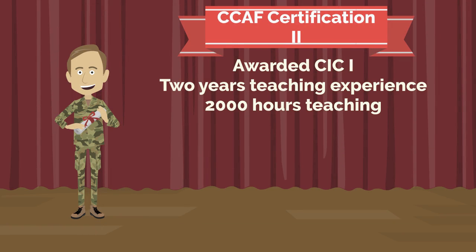At this point, with the added experience and knowledge, the instructor should now have met the requirements for CIC Level 2. To be awarded with this certification, the instructor, in addition to meeting the minimum requirements for CIC 1, must have at least 2 years teaching experience, along with 2,000 hours of documented practical teaching experience.